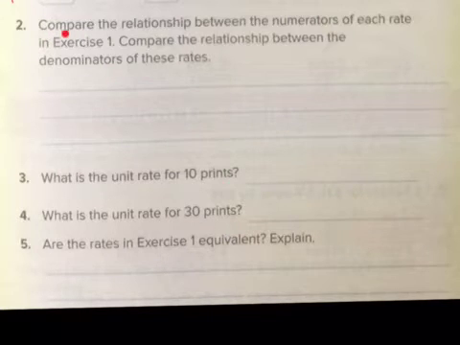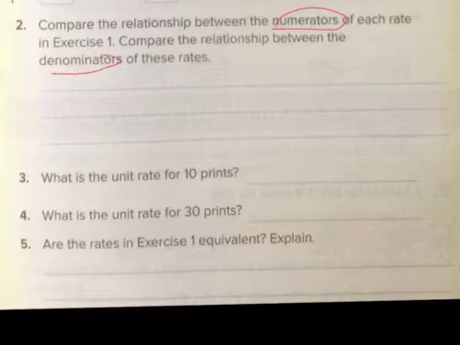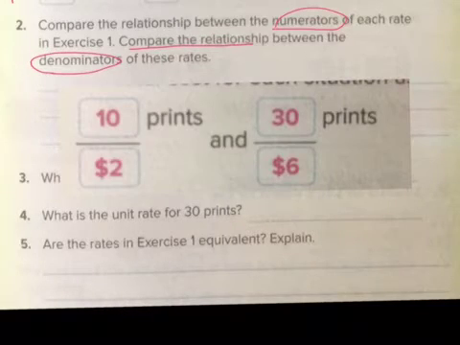Okay, number 2. Compare the relationship between the numerators of each rate in exercise 1. Compare the relationship between the denominators of these rates. So remember, the numerator is the top number, and the denominator is the bottom number. And we're trying to compare the relationship. Well, let's think about it as we look at it. We see our numerator, and we compare it to the second numerator, and we see that it's 3 times the value. 10 times 3 is 30.